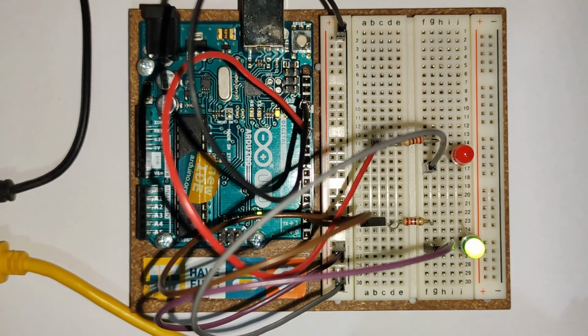So we're just going to change the LED to LED 2. LED 1 is the green LED and then the other LED is LED 2. So let's see. Okay, by changing the parameter for the pin, it is now controlling LED 2.